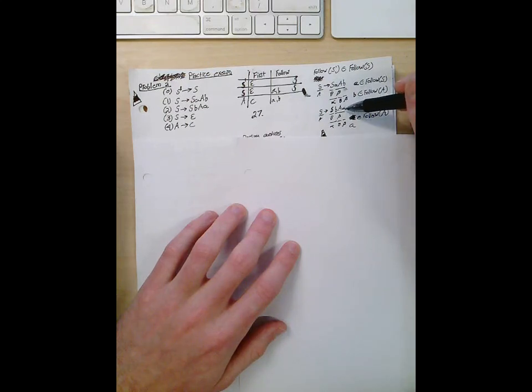Sorry, uppercase. It's confusing because there's lower and uppercase, but I want to make sure you're clear on this. Computing follow is important for all these problems. So we have that the first of beta is an element of the follow of B. In this case, B is the non-terminal A. So lowercase a is an element of follow of A.